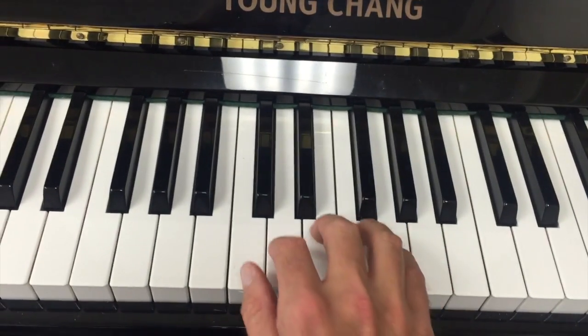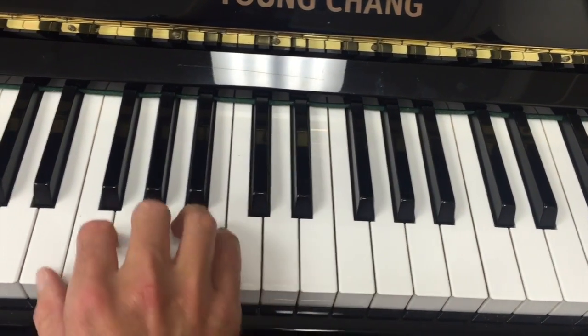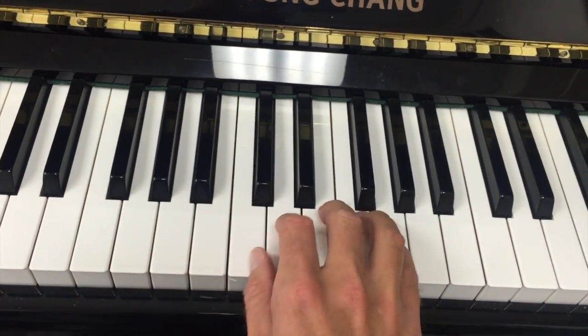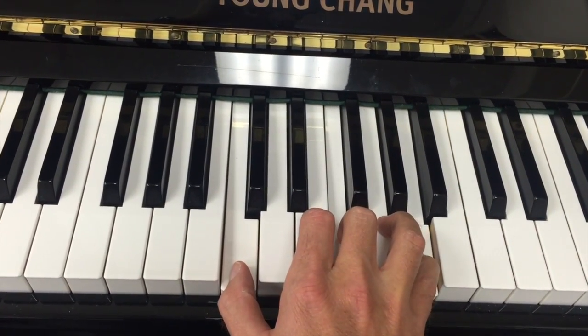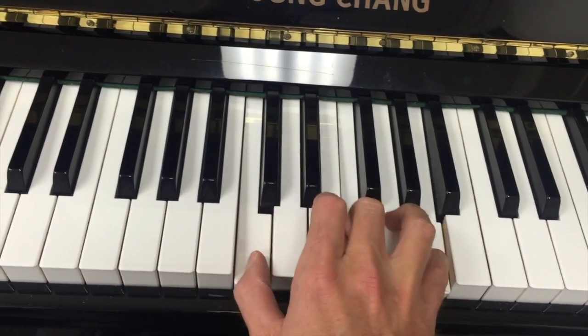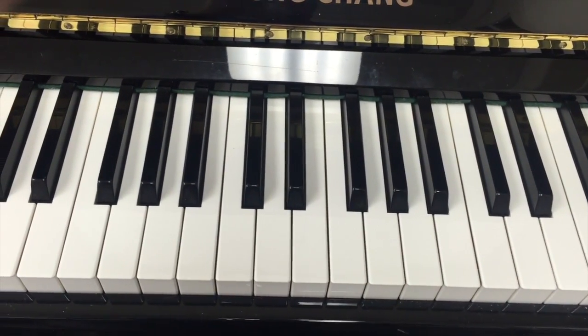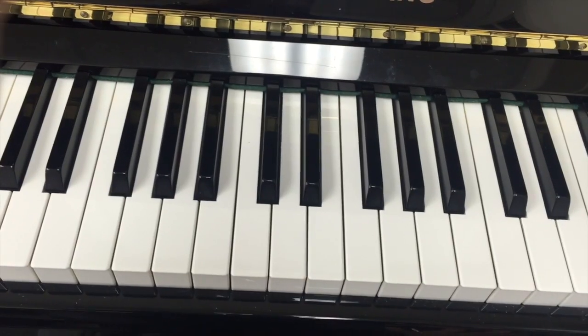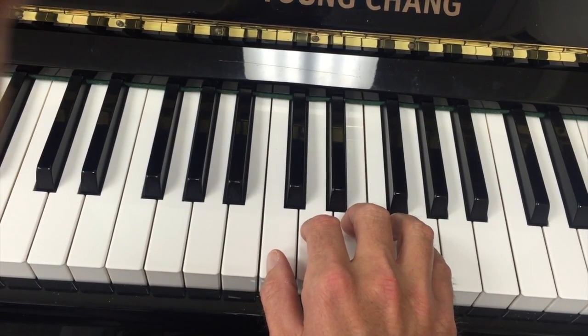If the root moves down a fifth, in other words, you were on a C major chord and it goes down to an F major, the correct voice leading is to keep the root and move the other two notes up. And again, that's going to work no matter what the two chords are, as long as the root is moving down by a fifth. Okay?